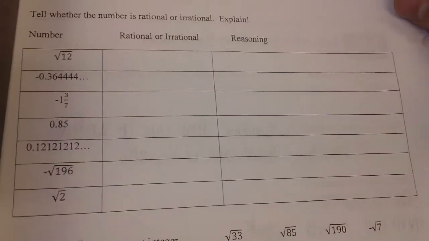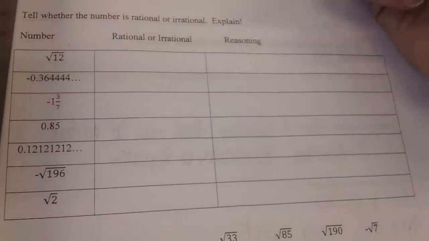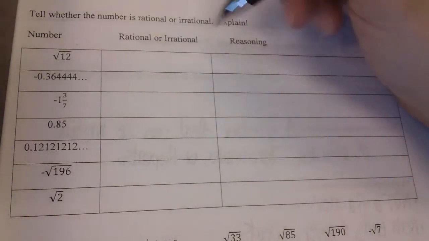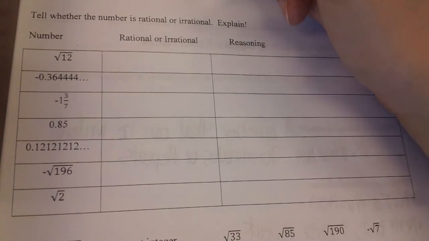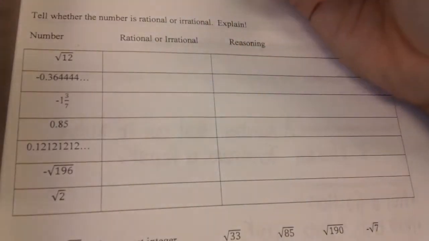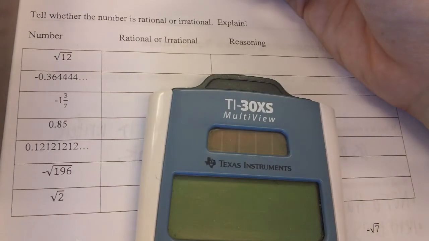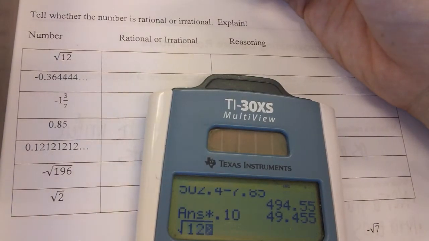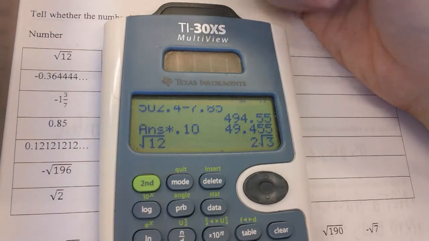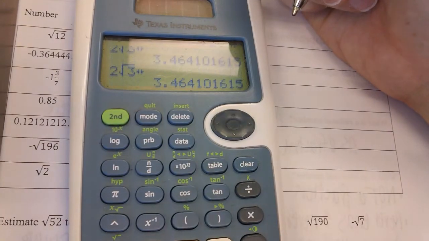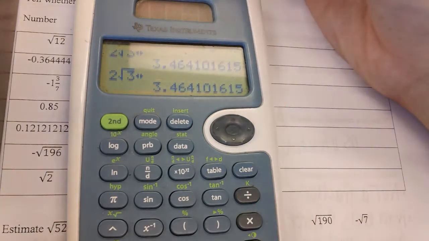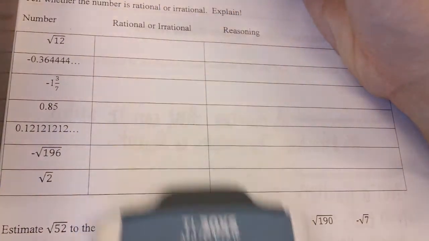Alright, so turn your paper over, and we have a chart here of some numbers, and you're going to tell if they're rational or irrational and why you decided on that. So the square root of 12, if I type in the square root of 12 on my calculator, I get 2 square roots of 3, and if I hit the change button that's right above the enter sign, I get 3.464101615.